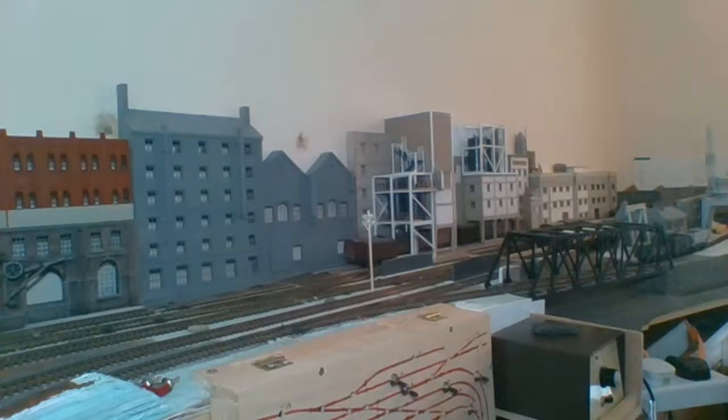I know the Orient Express coach doesn't really fit in with freight, but since I bought it, I've never really ran it.